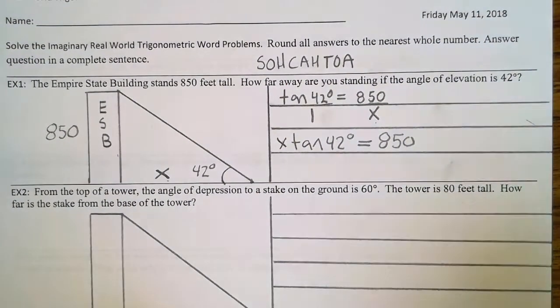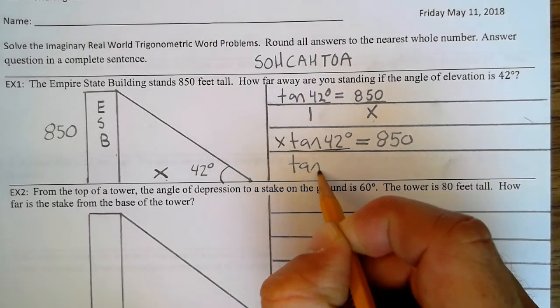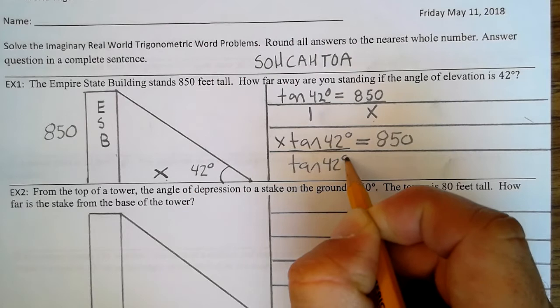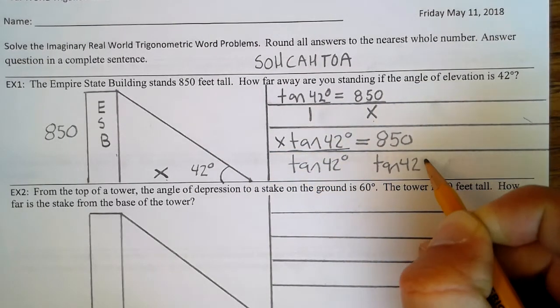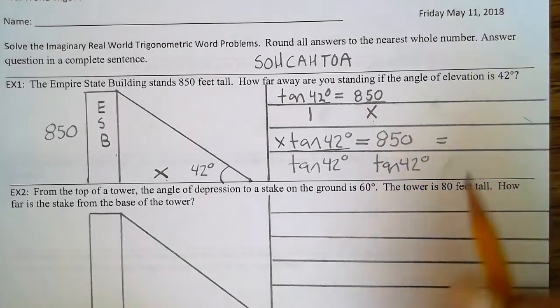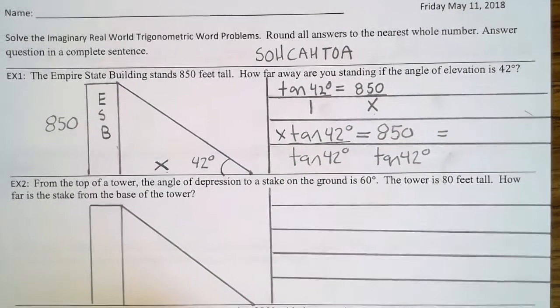Now to solve for x, we divide both sides by tangent of 42 degrees. And so we have x equals 850 divided by tangent of 42 degrees.